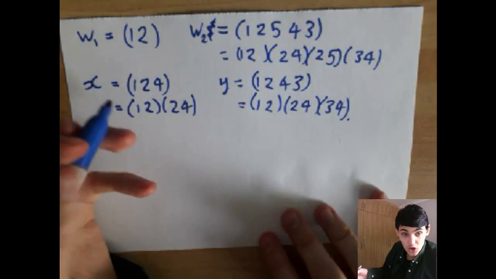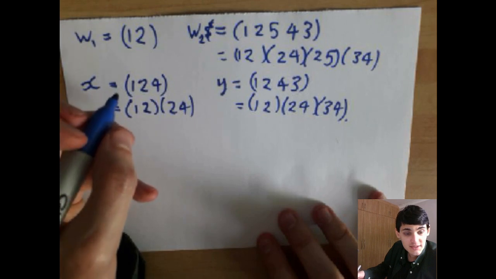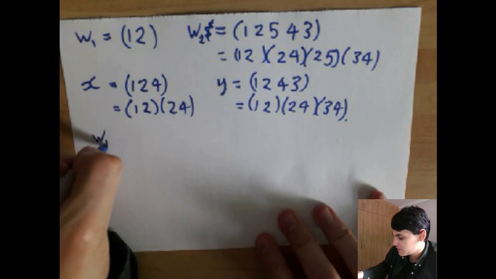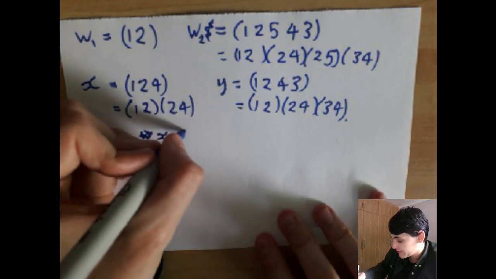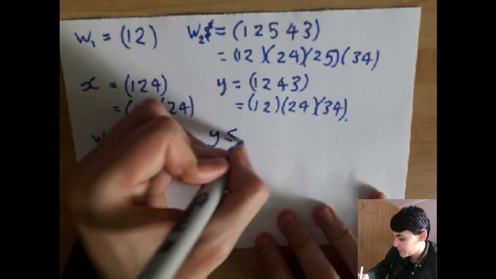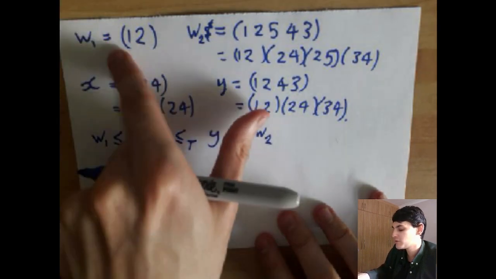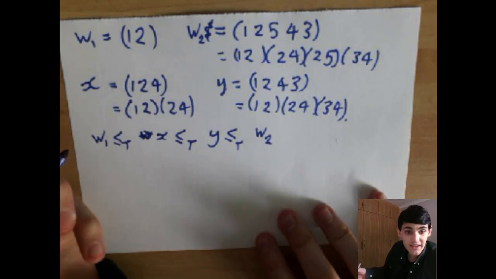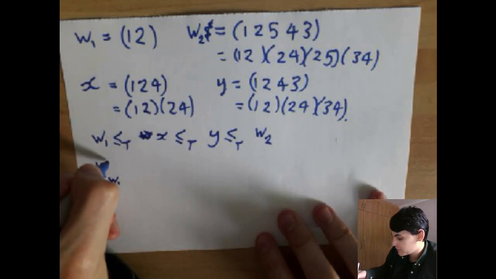Let's have a look at this. So clearly we definitely have W1 less than or equal to X, less than or equal to Y, less than or equal to W2. So X and Y are in the interval between W1 and W2. Let's check whether we get the following.